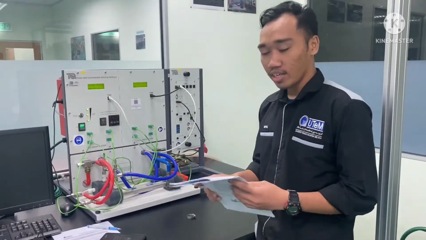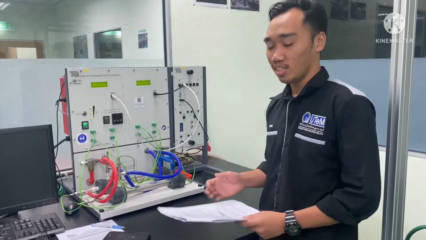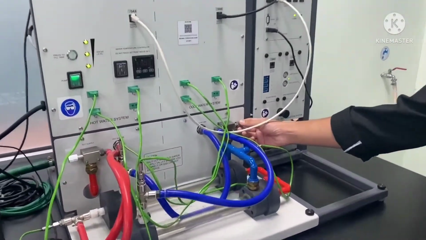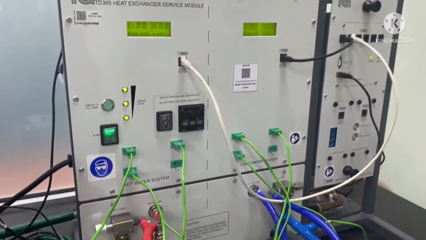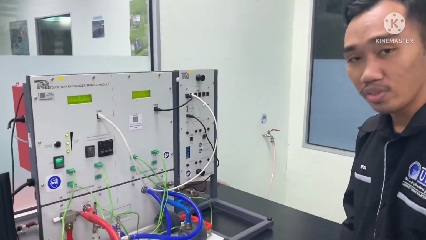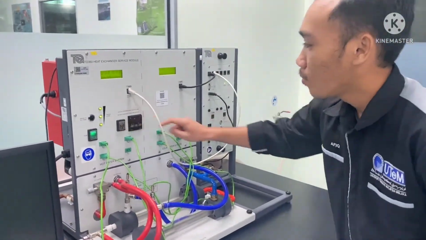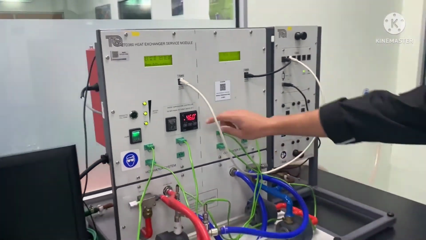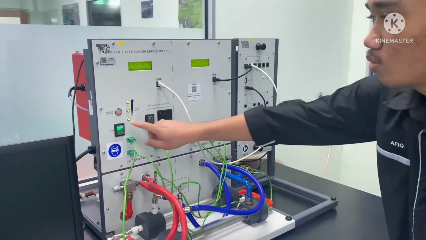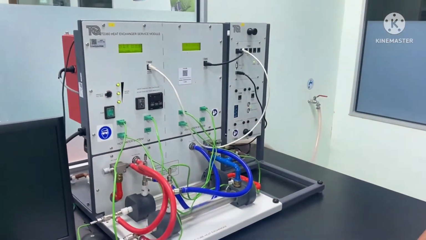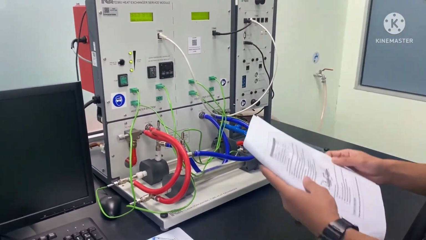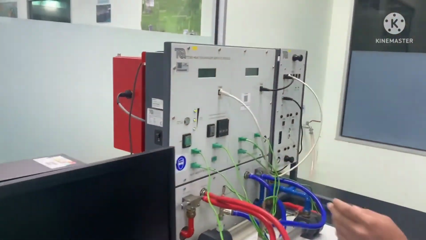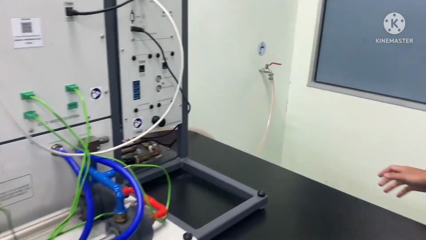For the last part, we need to shut down the machine. To shut down, we need to adjust the cold supply and the hot supply so that the temperature will lower to 50 degrees. So we check here. The temperature is already below 50 degrees. Then switch off the heater, switch off the pump, then switch off the main power and close all the valves.